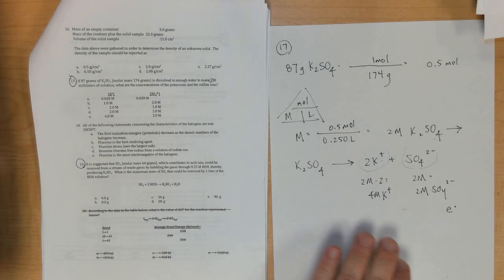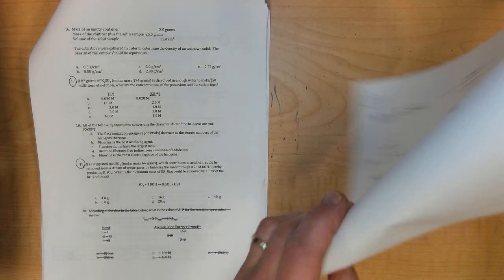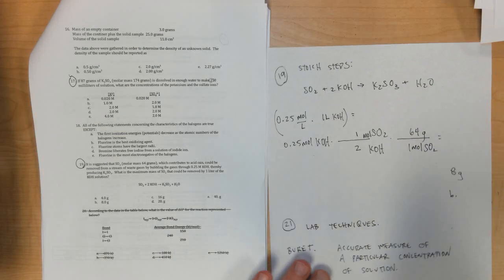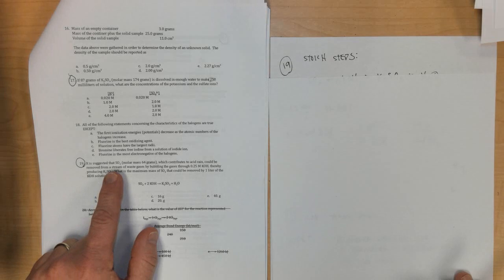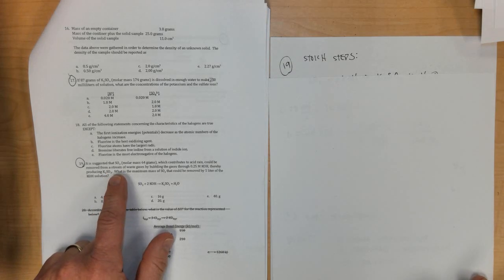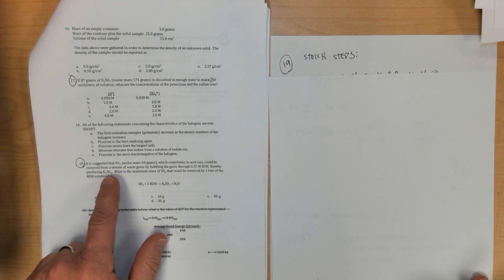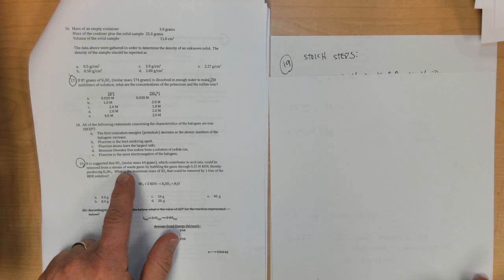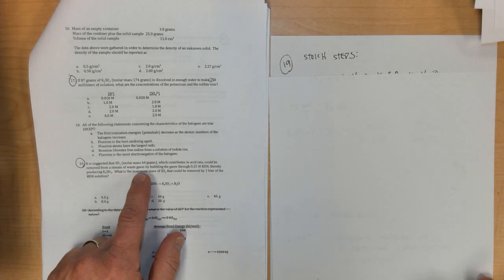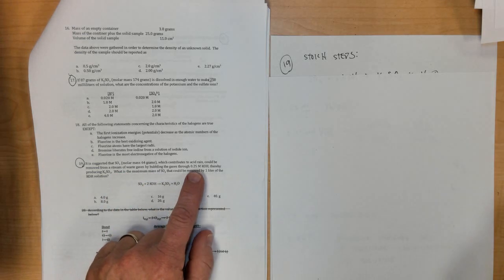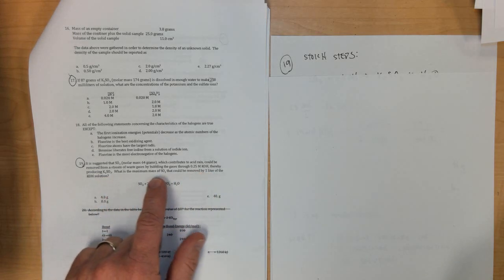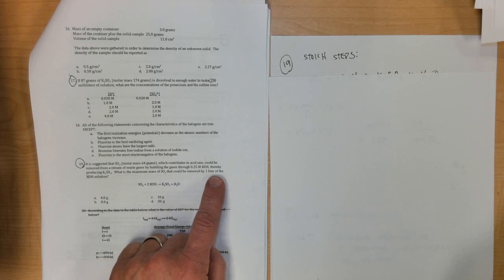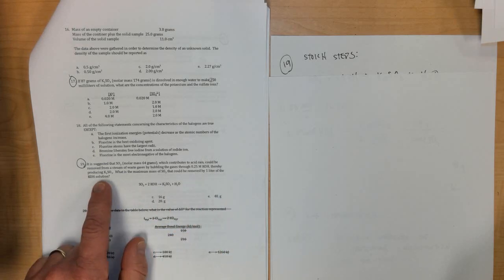Let's look at one more problem in this short cast. Let's look at number 19. It's suggested that SO2, which contributes to acid rain, could be removed from a stream of waste gases by bubbling gas through 0.25 molar KOH, therefore producing K2SO3. What is the maximum amount of SO2 that could be removed by 1 liter of the KOH solution?